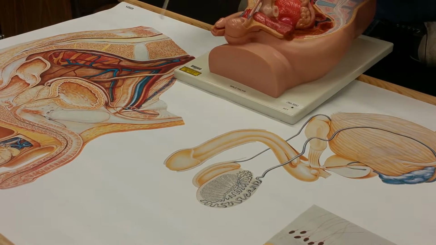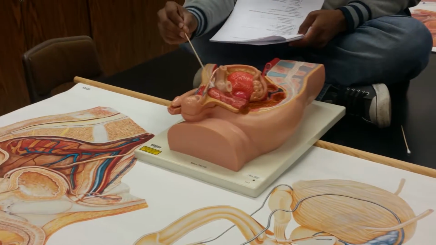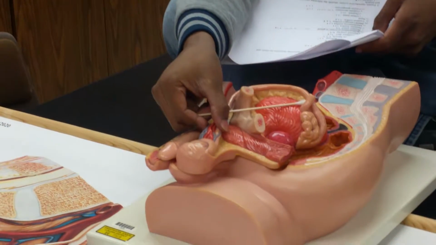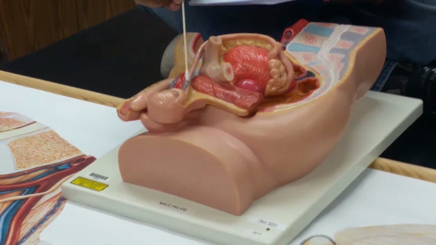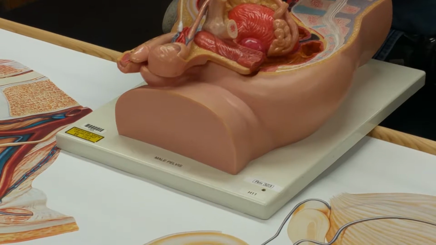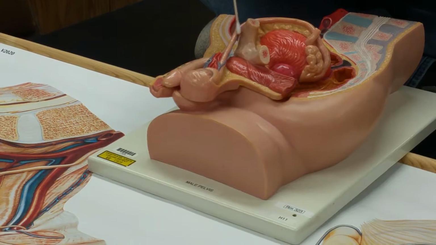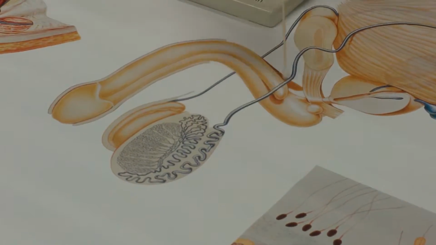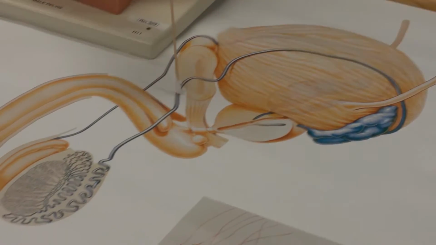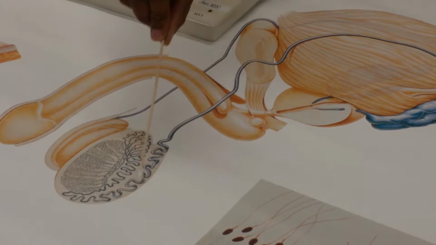On this model, you see this tan tube, and then the red and blue. The whole bundle of structures together is the term spermatic cord. You can see it down here on the picture: artery, veins, and the tan tube together, spermatic cord. One part of the spermatic cord, the tan tube by itself, is the ductus deferens. Here it's this blue tube coming up this way and around these two. Ductus deferens leads right to the epididymis.